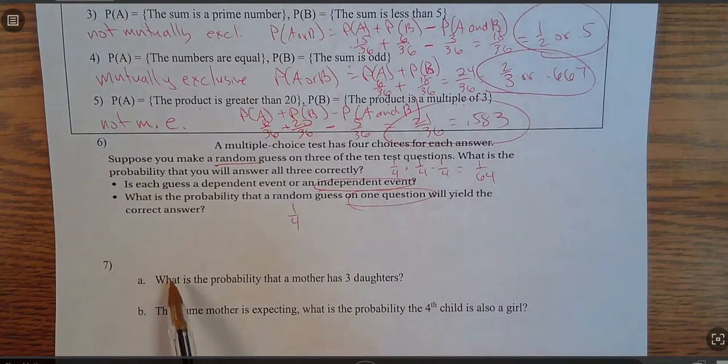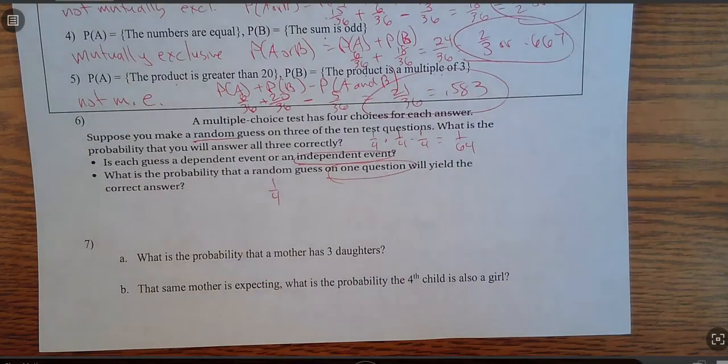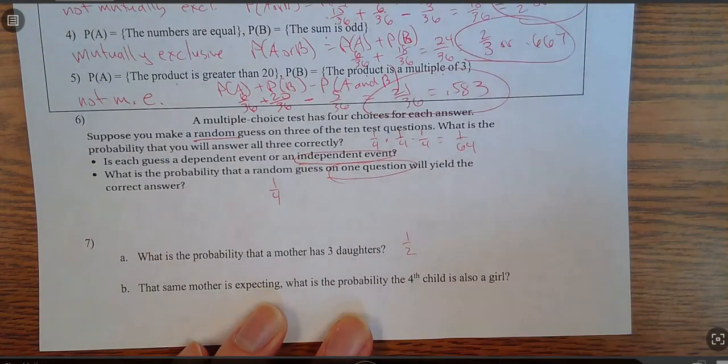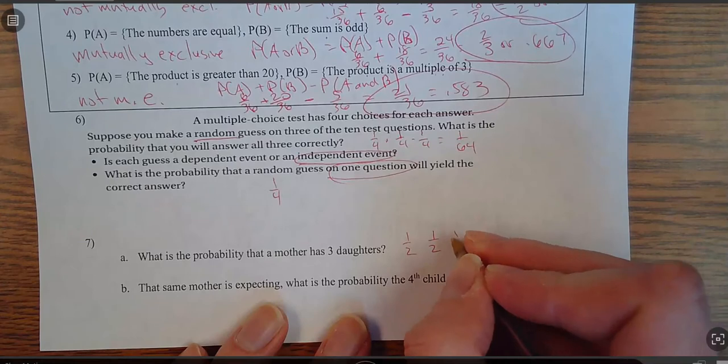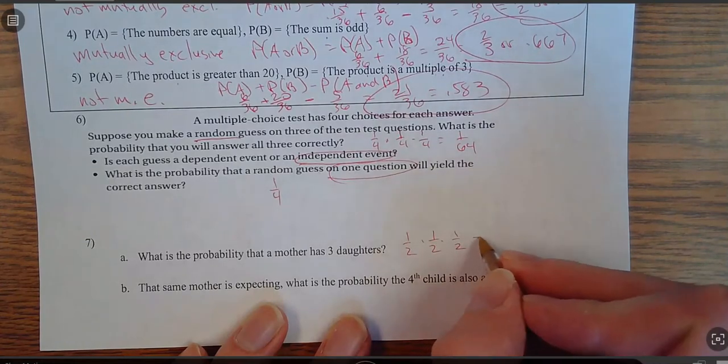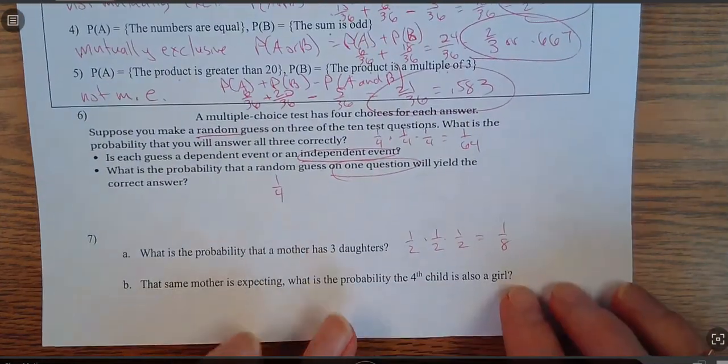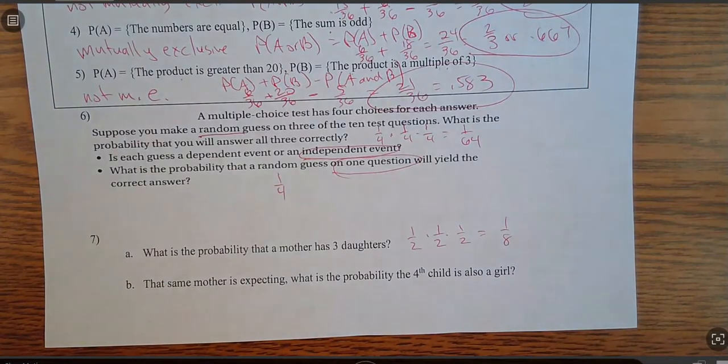Number 7, what's the probability that a mother has 3 daughters? Well, the first one being a daughter is a 1 out of 2. Does that affect the next one? Absolutely not. Whether or not you have a child, whatever gender, the next one is not going to be affected. So the second child is a 1 out of 2. The third one's a 1 out of 2. The probability of all of them happening is a 1 in 8. So there's a 1 in 8 chance that your first 3 children will all be daughters.